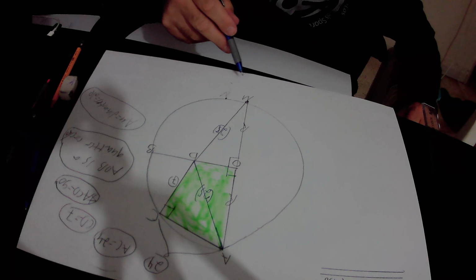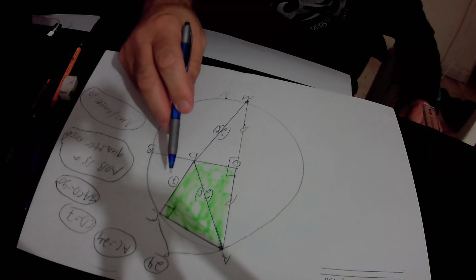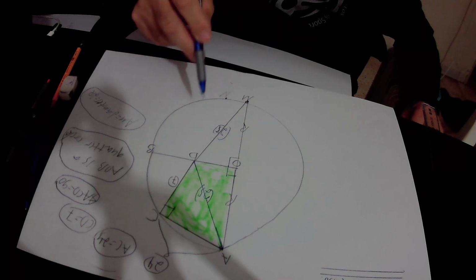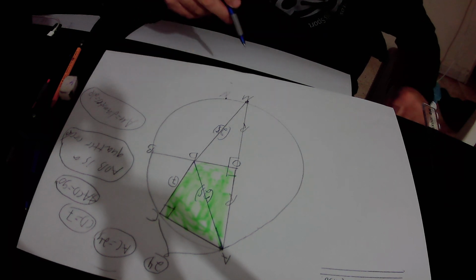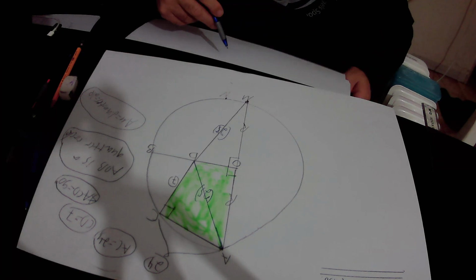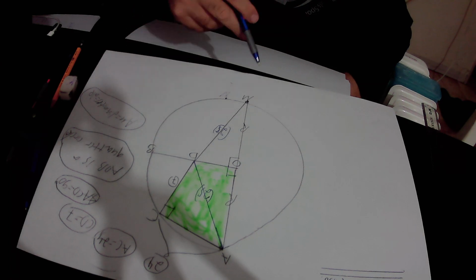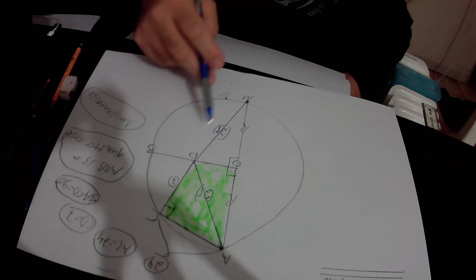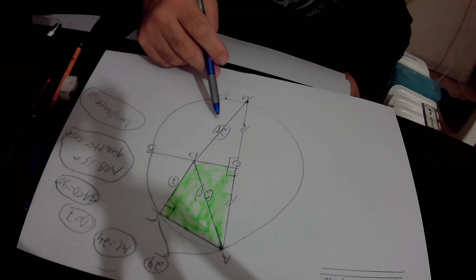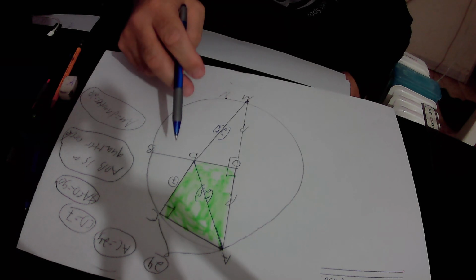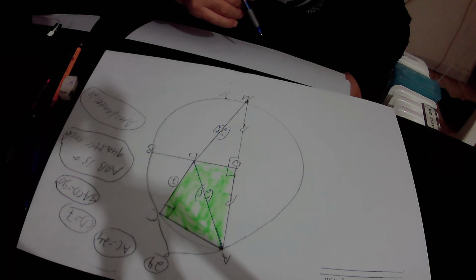CDM is one straight line because we extended the side CD by a straight line. The result is CM. Therefore, CM must also be a straight line. What is the length of the side CM? CM equals CD plus DM. So CM equals CD, that is 7, plus DM, that is 25. So in total, CM equals 7 plus 25, that is 32.